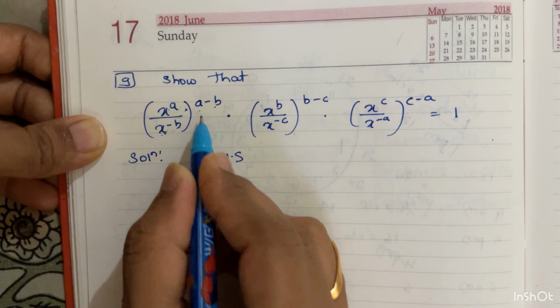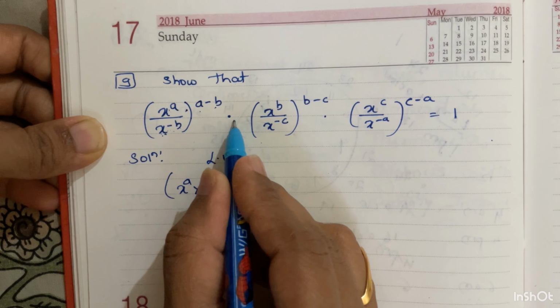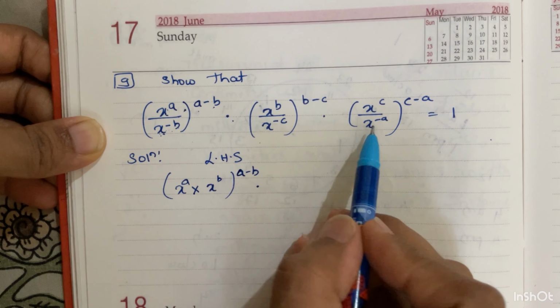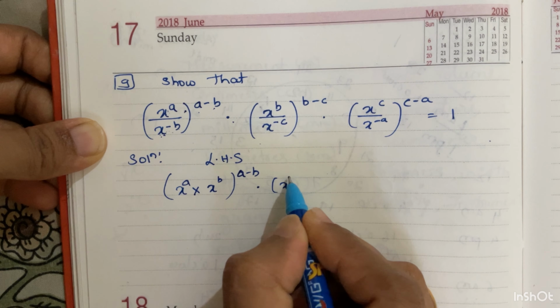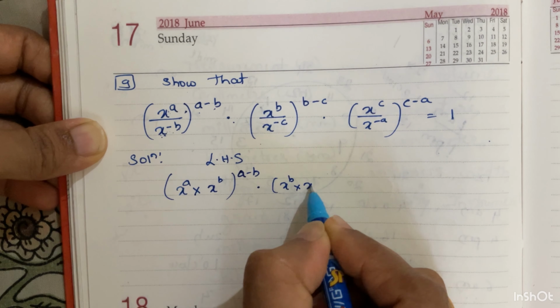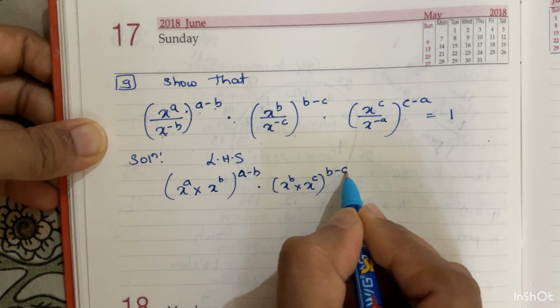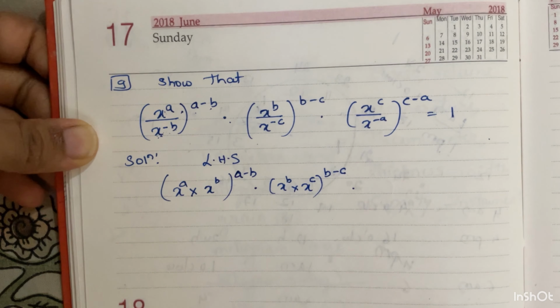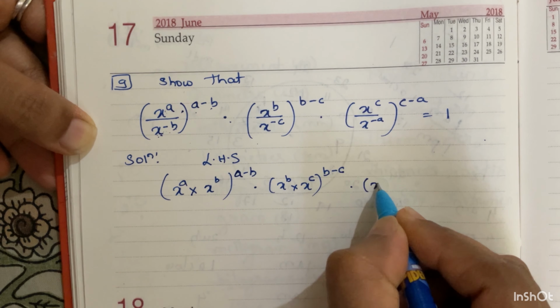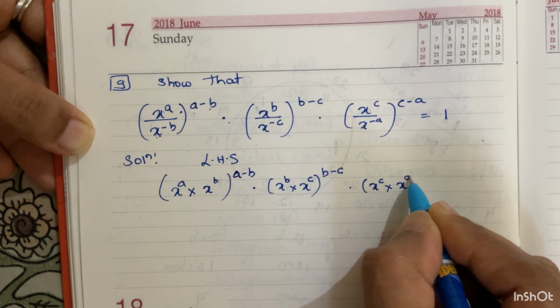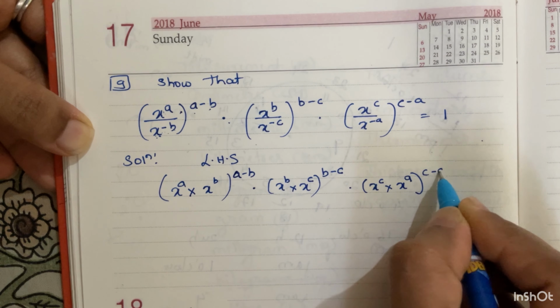Now the bracket is a minus b. This point is nothing but multiplication here. Similarly I'm doing it for these two. Now here I'll get x raised to the power b into x raised to the power plus c, bracket complete, and raised to the power b minus c again. Now here x raised to the power c into x raised to the power plus a, bracket complete, c minus a.